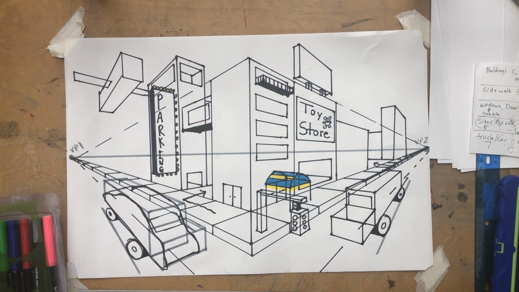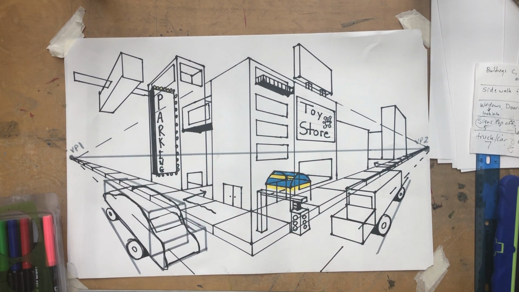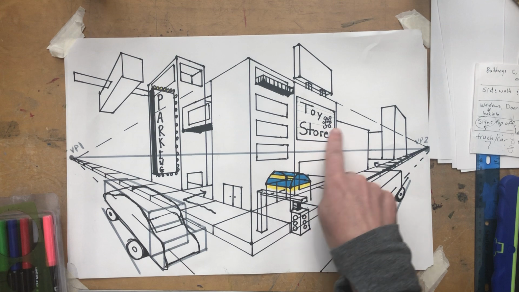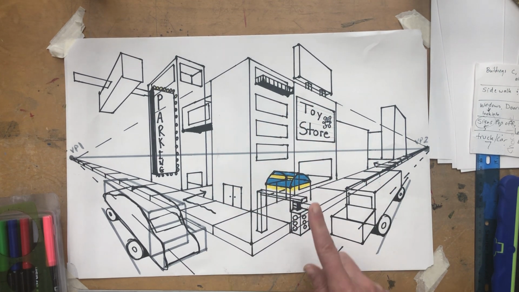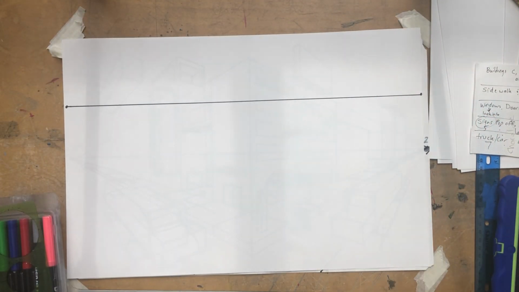All right, welcome back and now ready for your final assignment. You can redo everything we just did right here for your final assignment and then just add more buildings and add more details, or you can start over. Well, you should start over, but start something new. What happens if you put the horizon line up high and make a building?